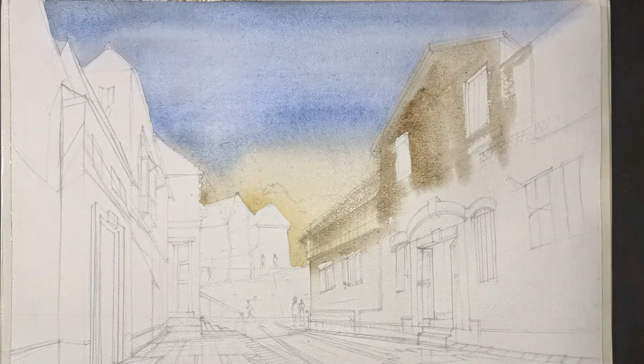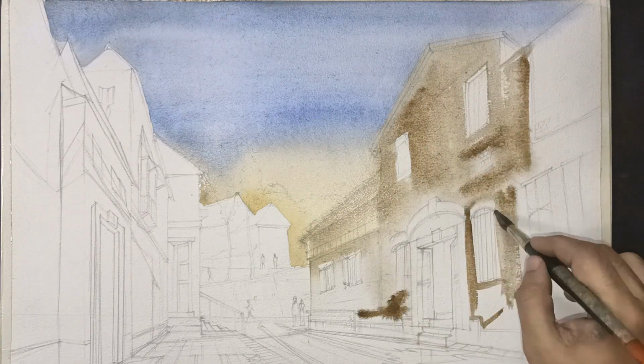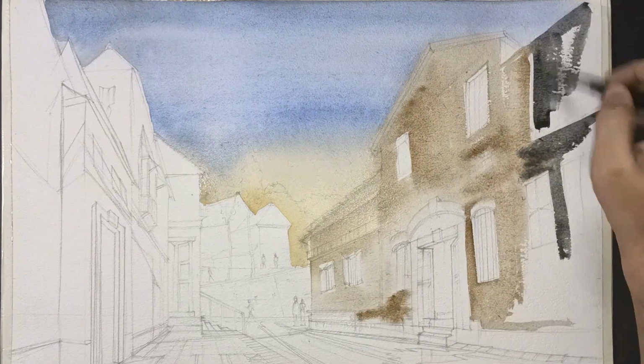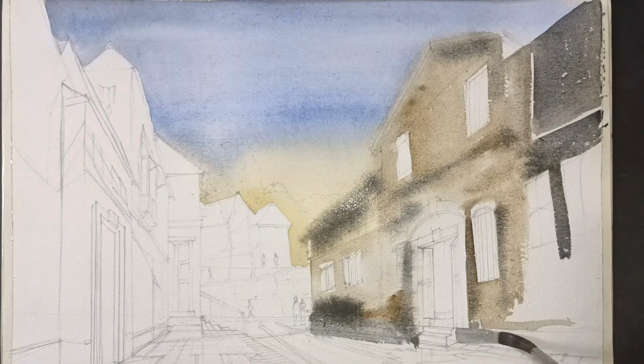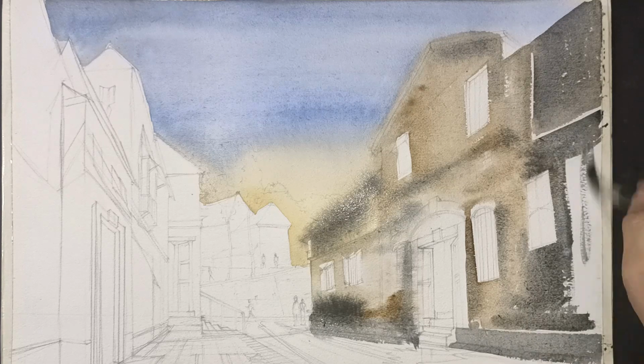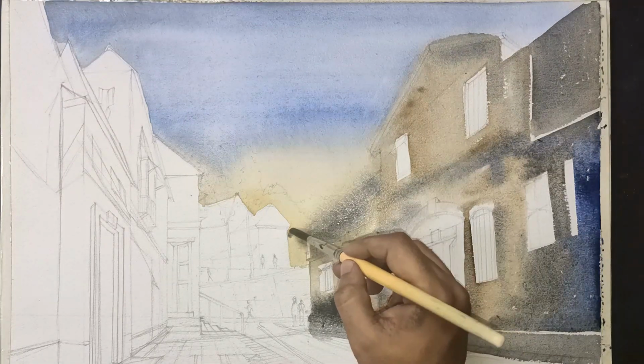Now, while painting these areas, I'm simultaneously thinking about the remaining parts of the painting, as to how to paint them, like tone wise, color wise, and texture wise.